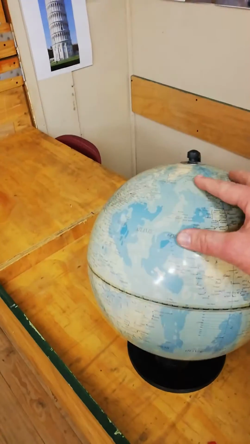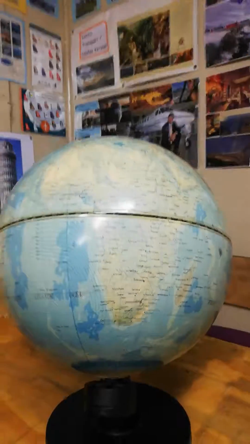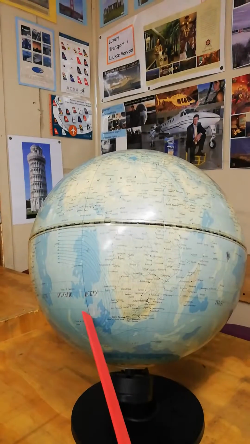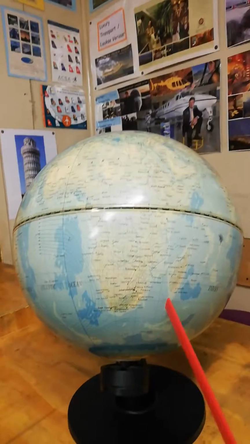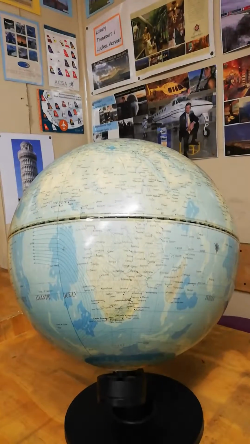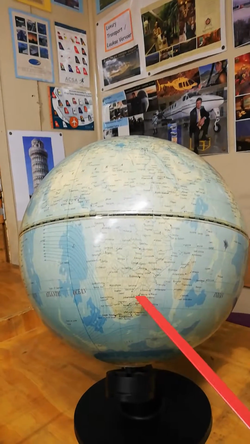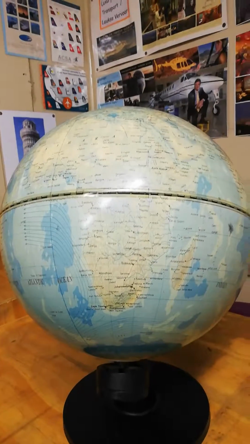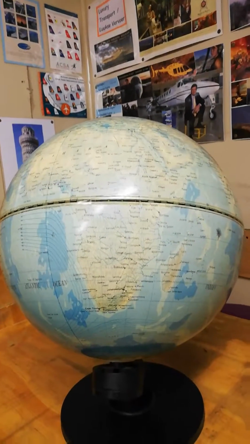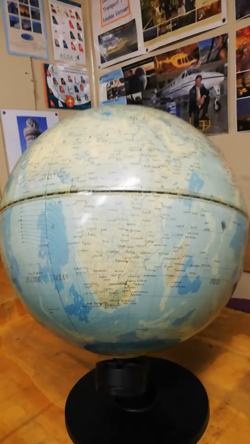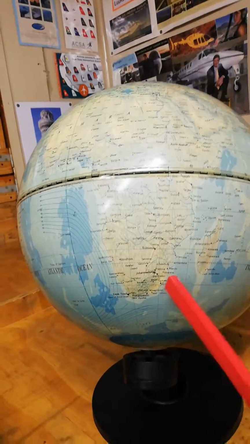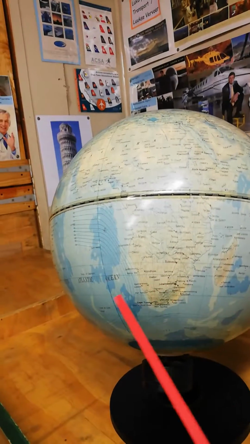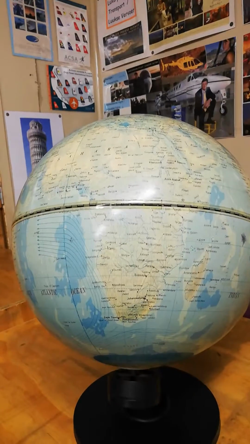Which means if we come back to South Africa, here we are. If the sun sets in the west, it means it was already in the east. Another way to remember it, Mpumalanga, the province north of KwaZulu-Natal. Mpumalanga means land of the rising sun. So that's another way to remember that the sun rises in the east and sets in the west.